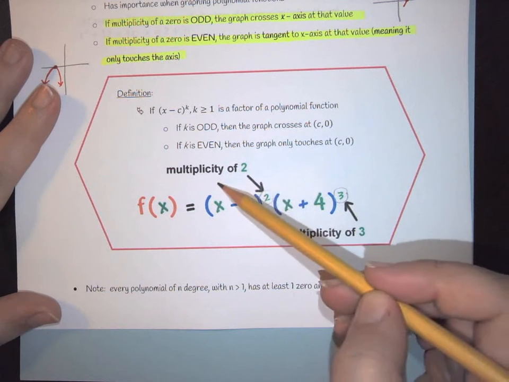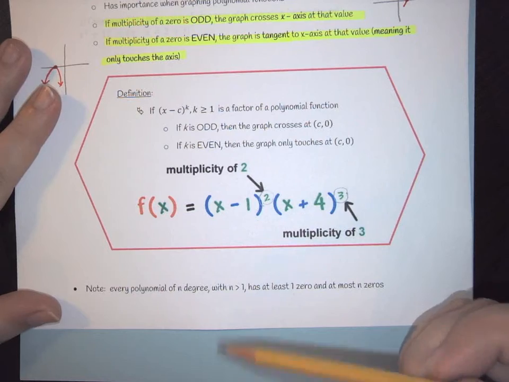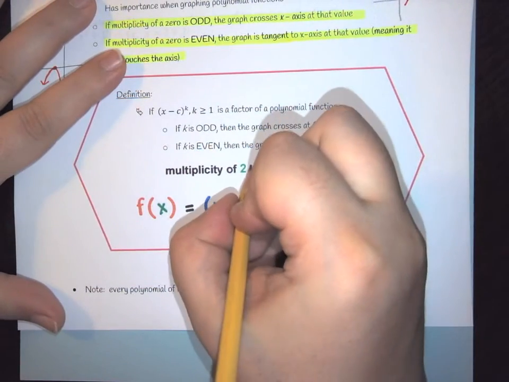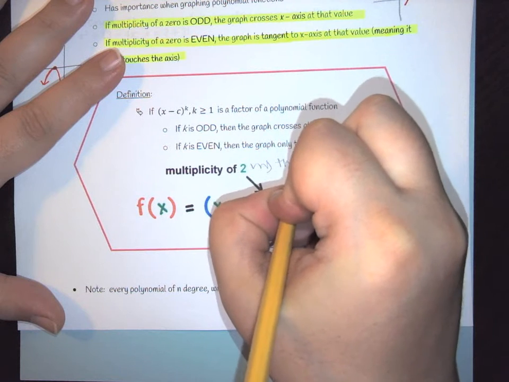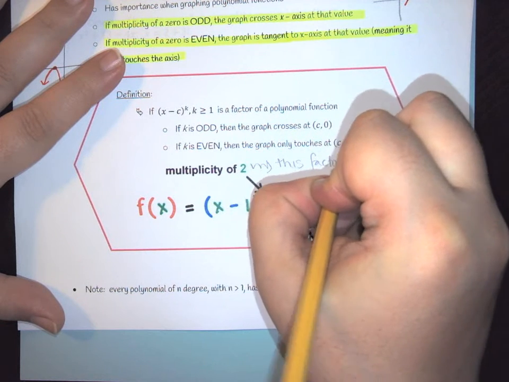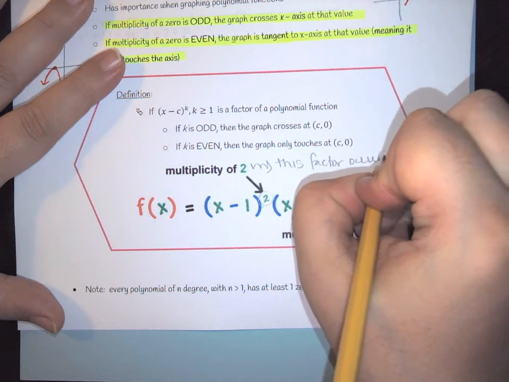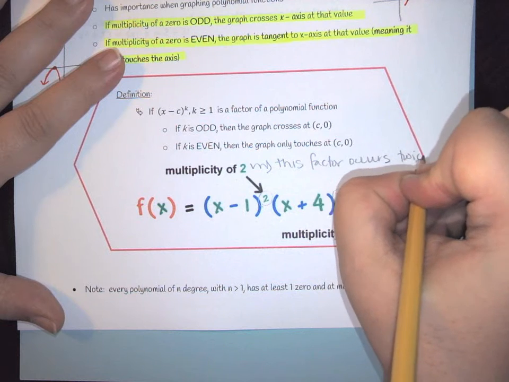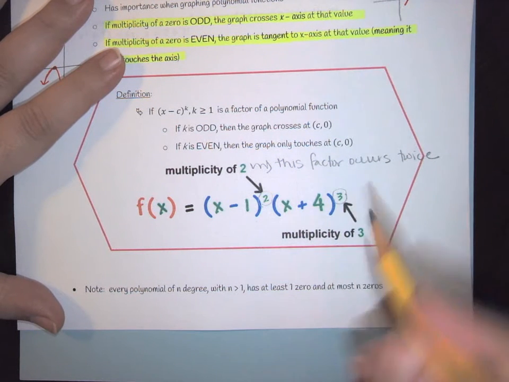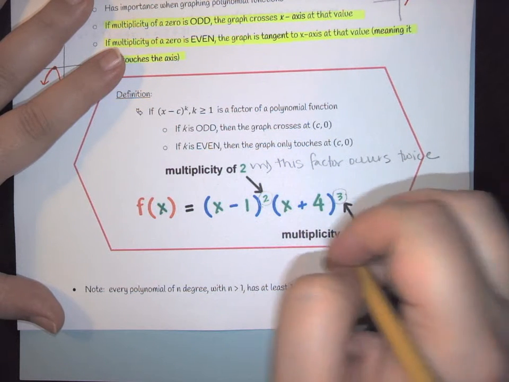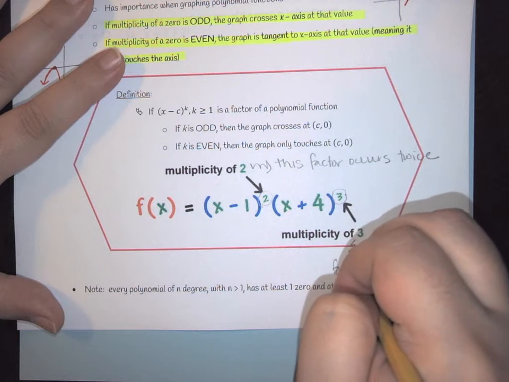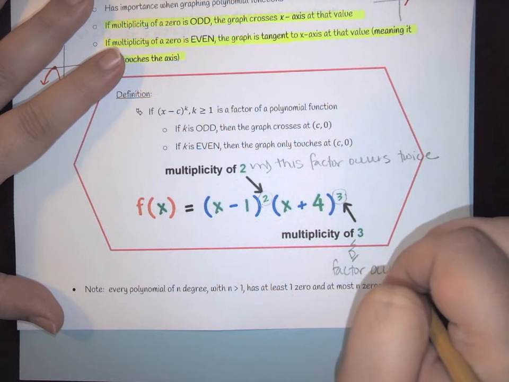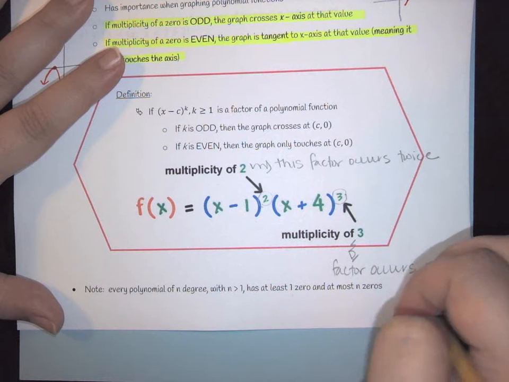So in this case, I have a multiplicity of 2. What that actually means is that this factor occurs twice. A multiplicity of 3 is going to mean that the factor occurs 3 times.